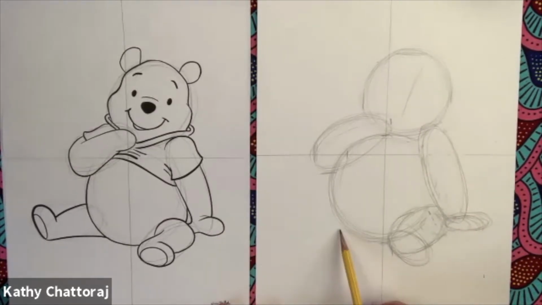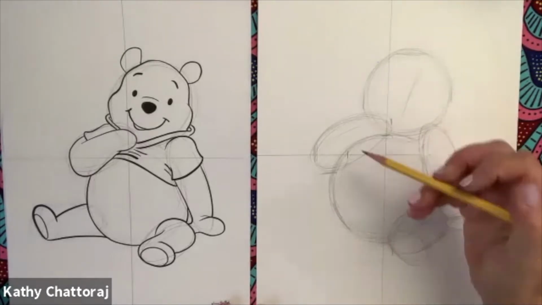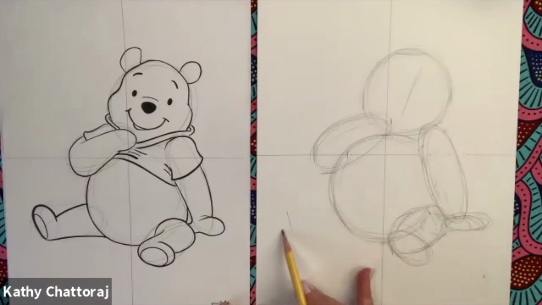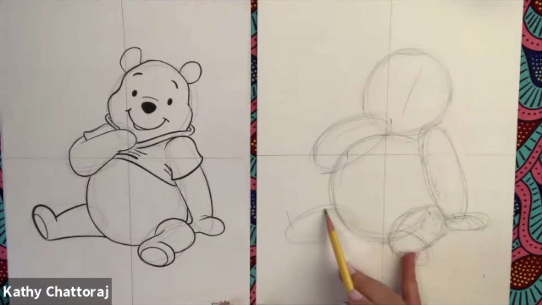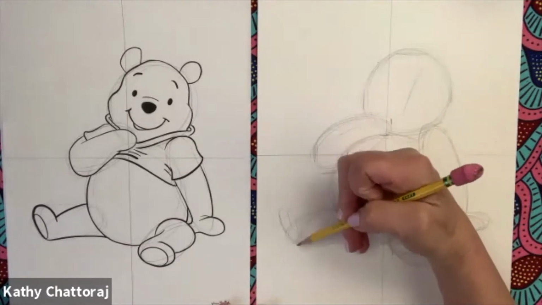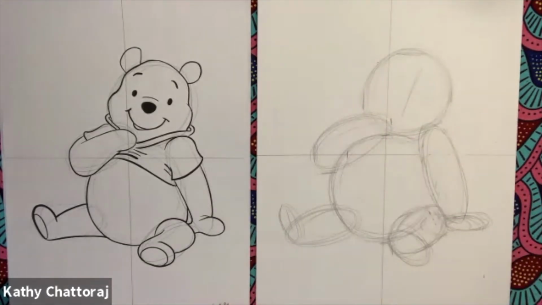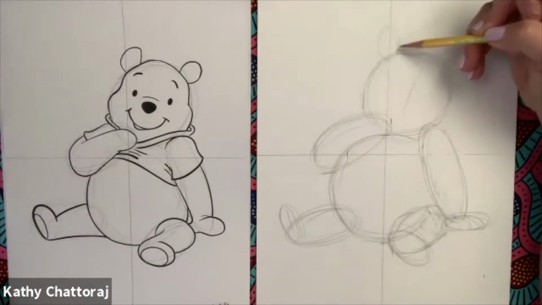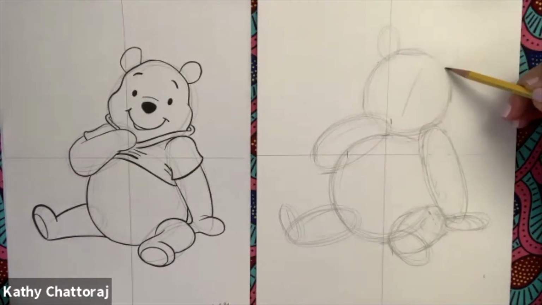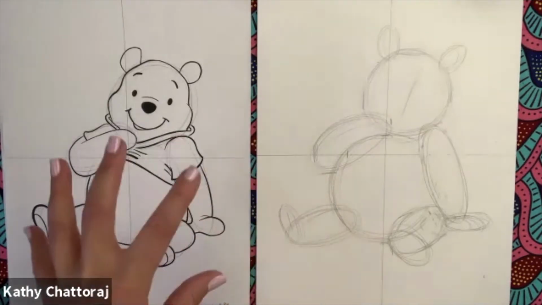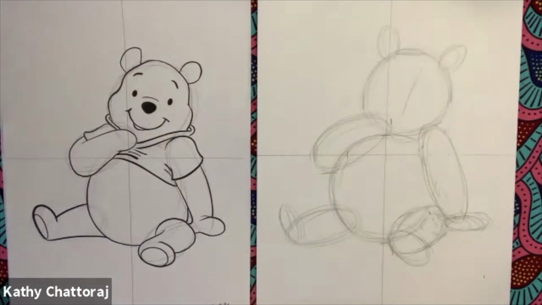And then the next shape is going to be his leg, and that is going to come out to about right here, and it's going to fit in here like this, and then it's going to come up like this. And so you can kind of put in these ear shapes over here if you'd like. They make things look a little bit more stylized for you. So you can see we have the beginnings of what looks like Winnie the Pooh. And then we can go back in.